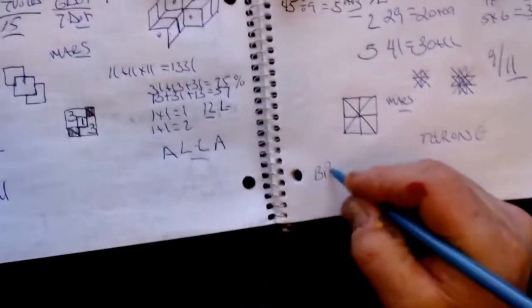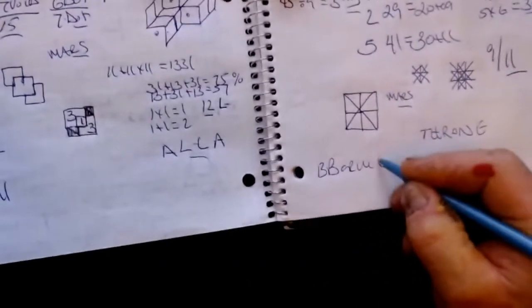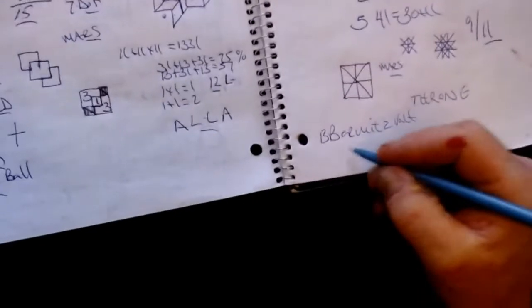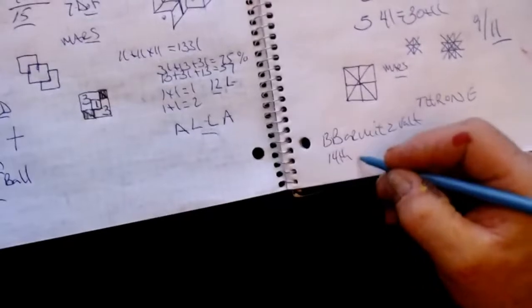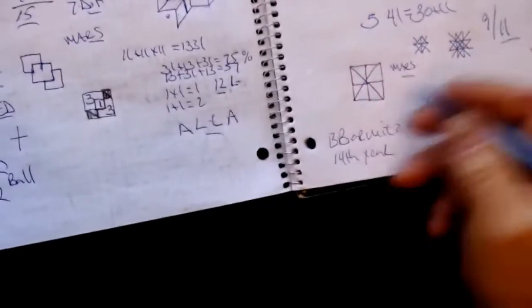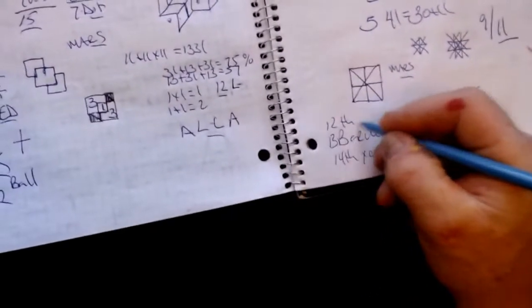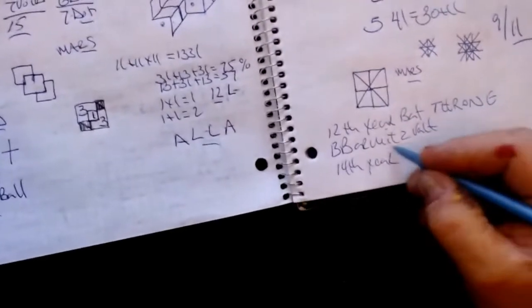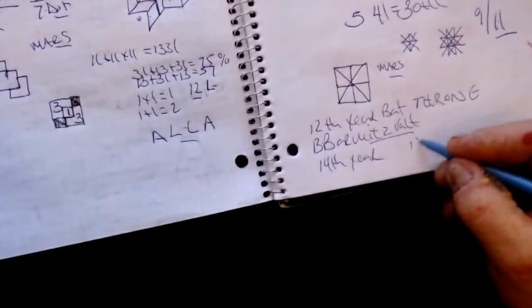But when you were talking about 13 as the bar mitzvah, it's actually the 14th year. So when you're talking about the bat mitzvah in the 12th year, that is actually the 13th year.